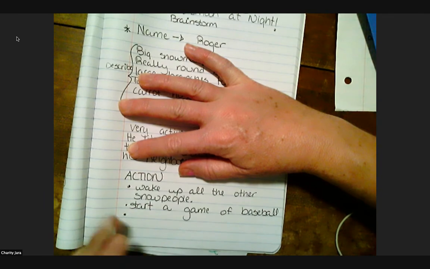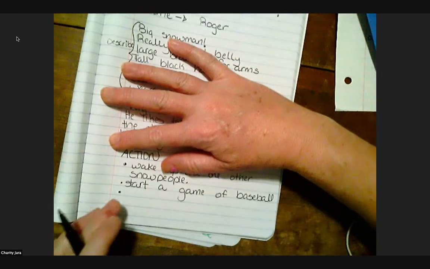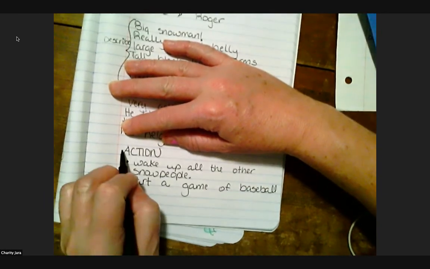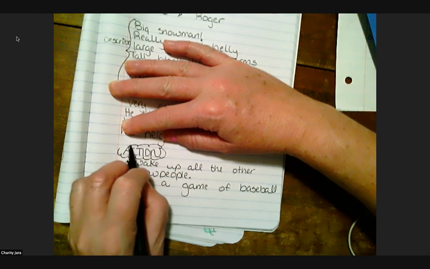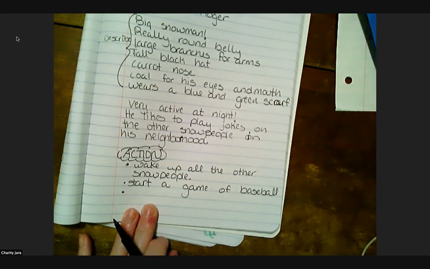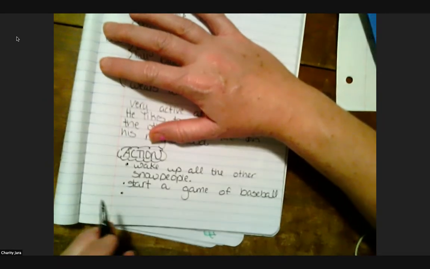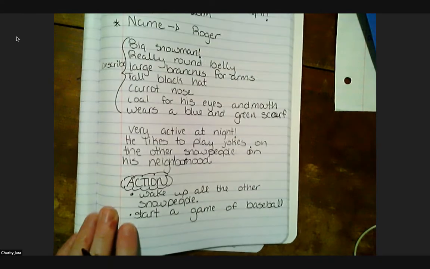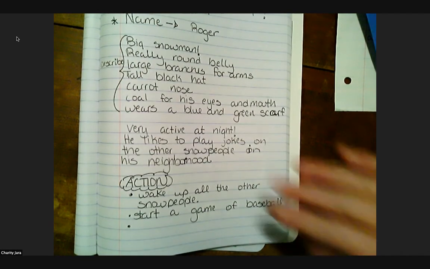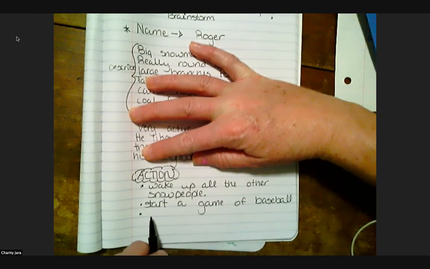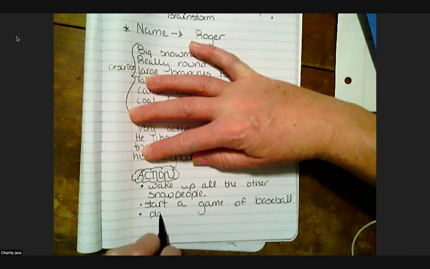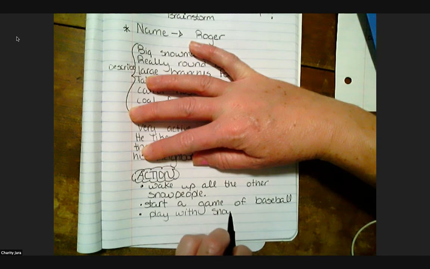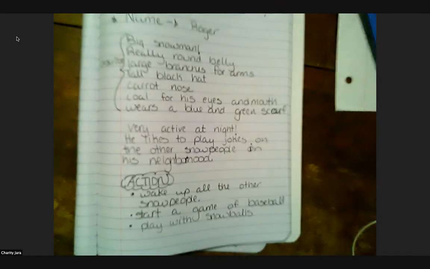And they are going to use snowballs for baseballs. So the game doesn't really last that long, and he knows that. He knows it's not going to last that long because they don't have a very long time at night to play and be active, because once the sun comes up, in my story, they're going to have to be back at their houses, so the humans don't even know what they've been doing. Okay, so he starts a game of baseball and they play with snowballs. But the game doesn't last very long.